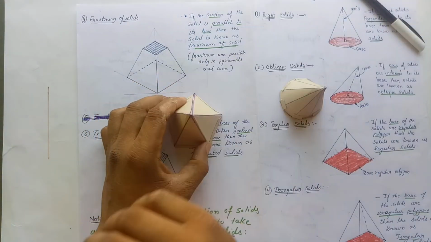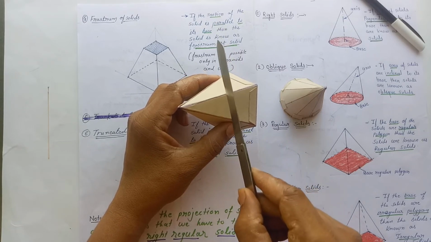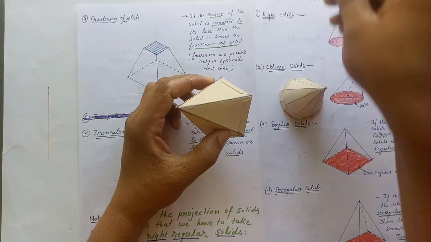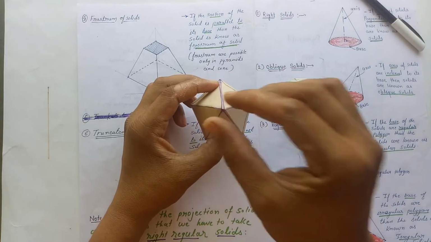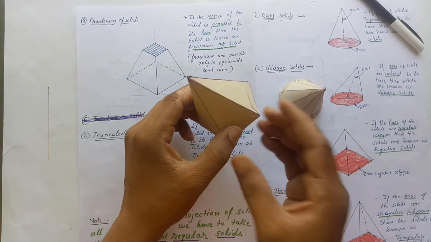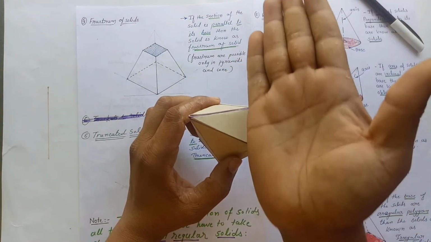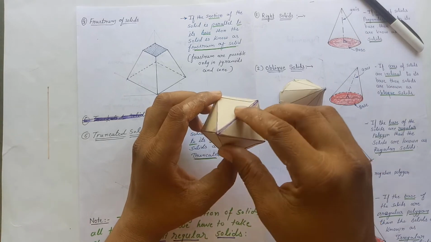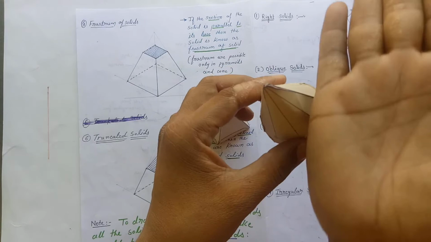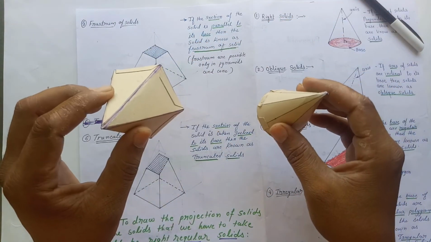So if we cut this pyramid parallel to its base, that is, if the cutting plane is parallel to its base, and then the section generated after removing the part with the apex point, then the solid is known as the frustum of the solid. For that we have to take the section of the solid parallel to its base and remove the upper part of the solid. Then the solid is known as the frustum of a solid.